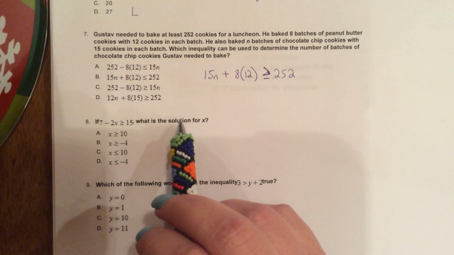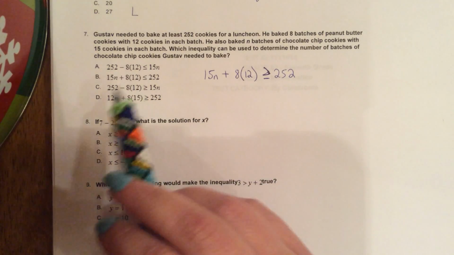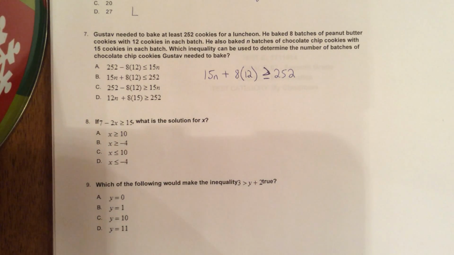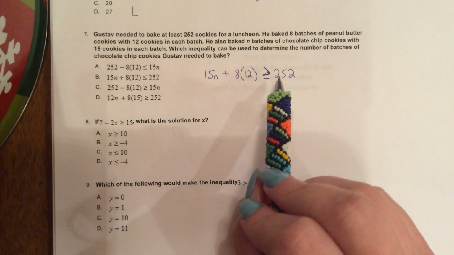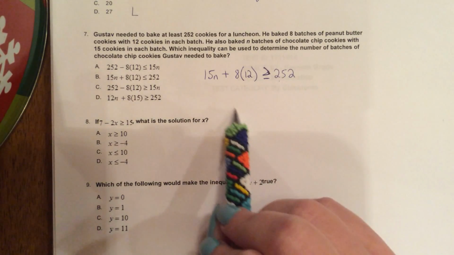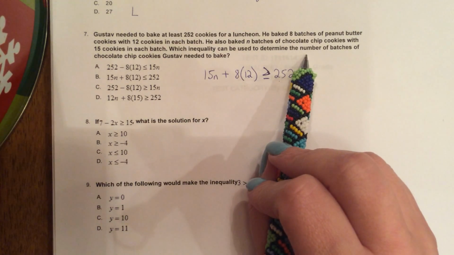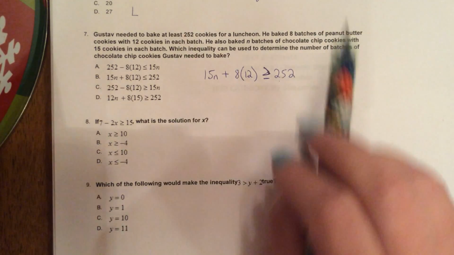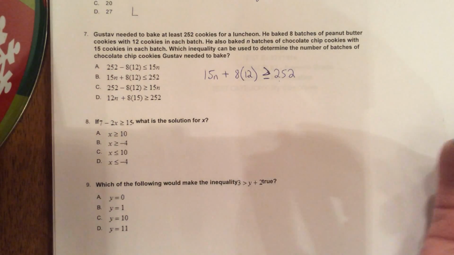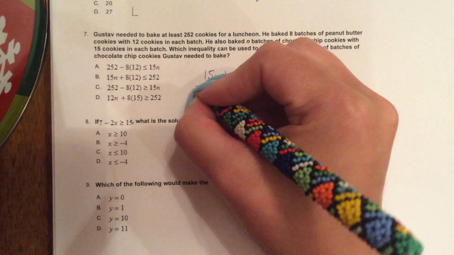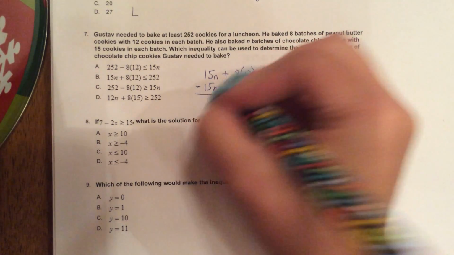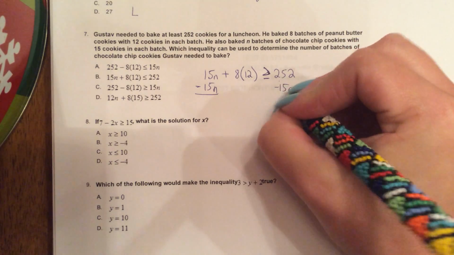So you could solve for n and then plug it in and see which one works. Nothing wrong with that. The other way is to bring the 252 to the other side and the 15n to the other side. And remember, when we move it from side to side, we have to change the sign. So like here, we would subtract 15n from both sides of that inequality.